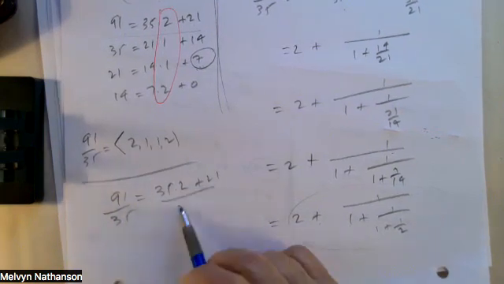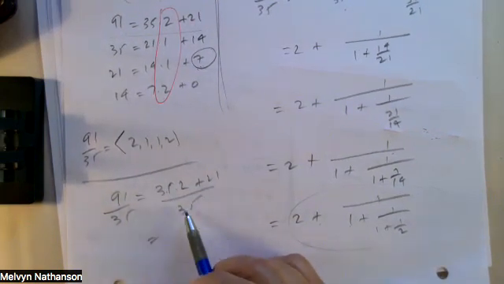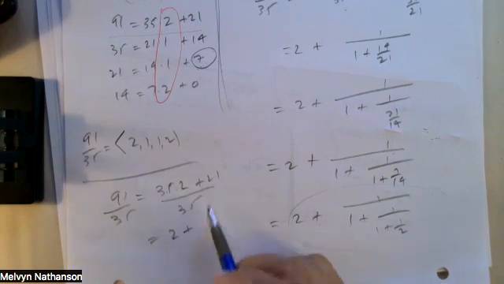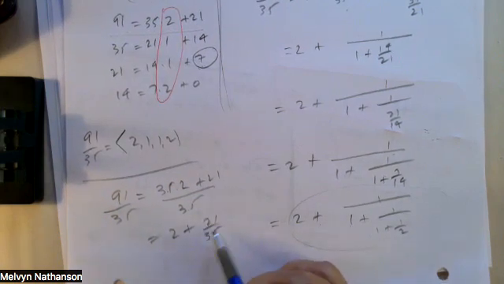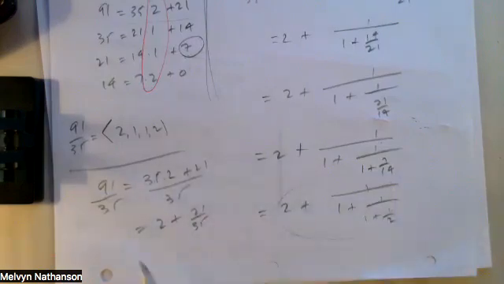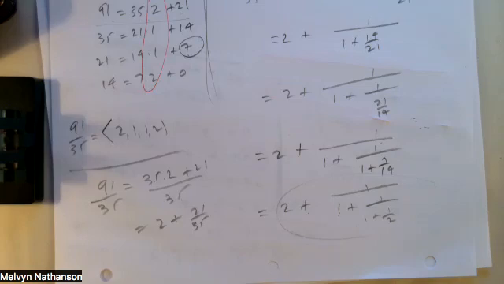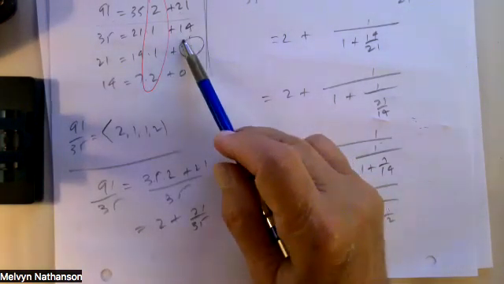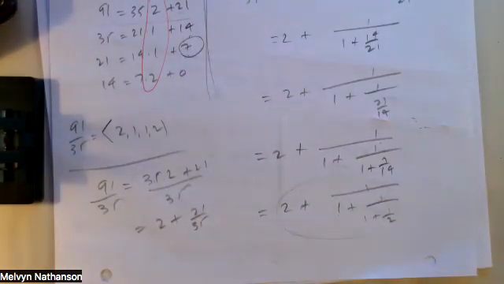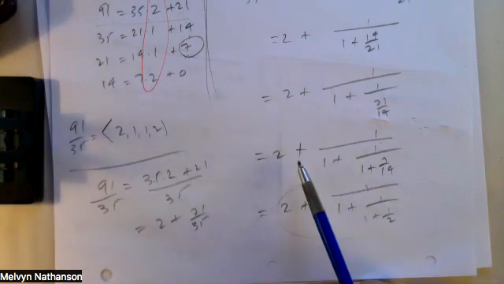Divide by 35. 91 over 35 is 2 plus 21 over 35. I'm just taking this first equation and dividing by 35. And then for the second one, you do the second equation. I took this equation and I divided it by 21. Okay.